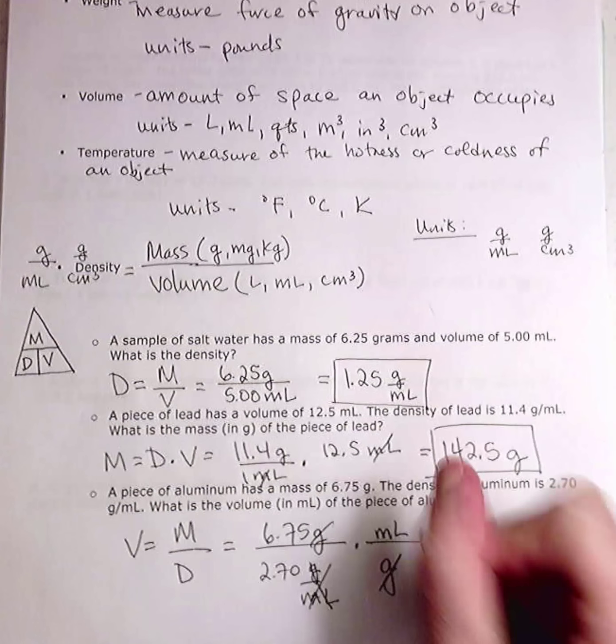Okay, compounds are formed when atoms of different elements combine in fixed proportions.